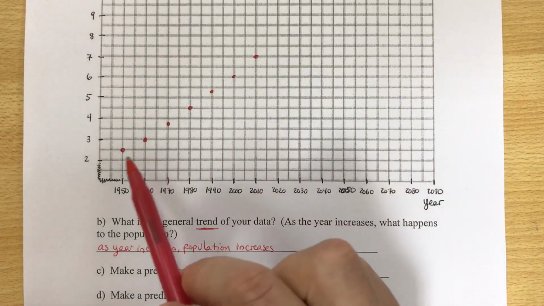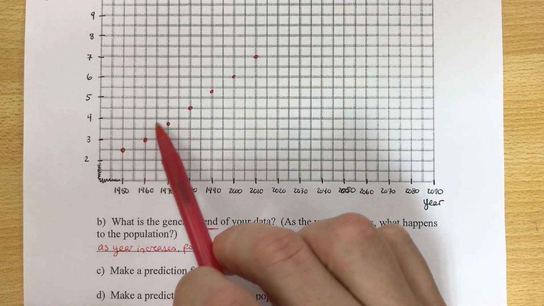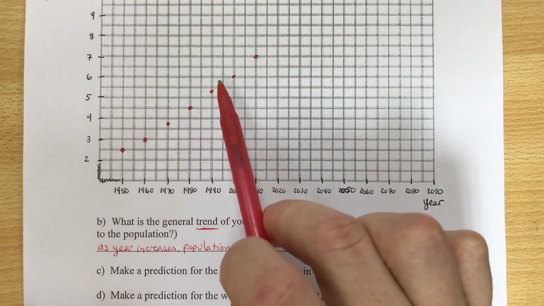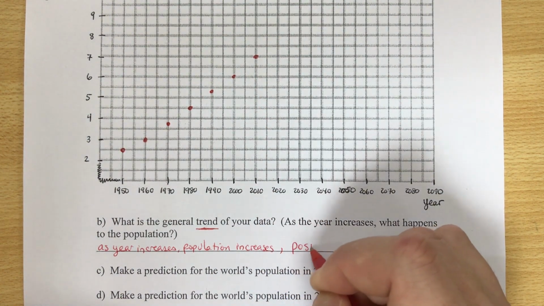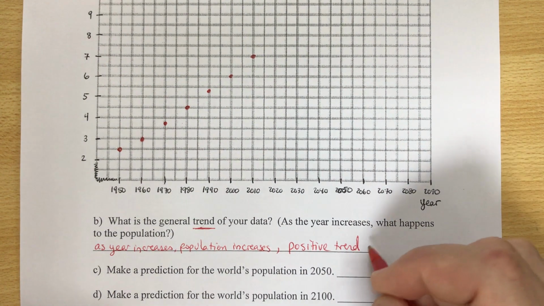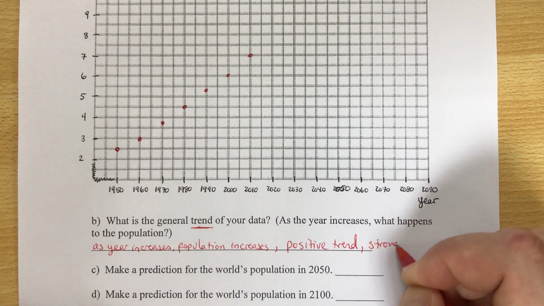We would say, because as you are looking at this from left to right, the y values are increasing. This would be a positive slope if we were calculating slope. So we would also say this is a positive trend, and it is also linear, strong linear.